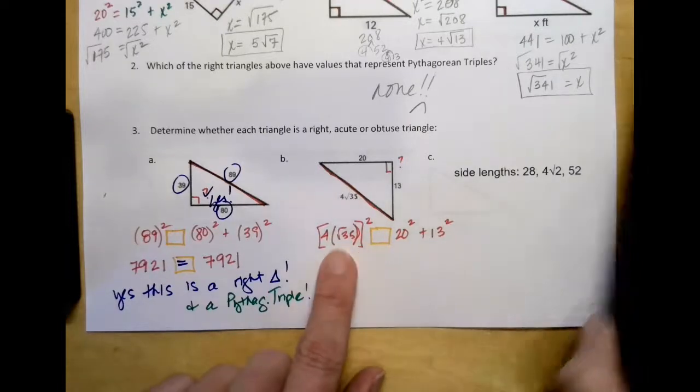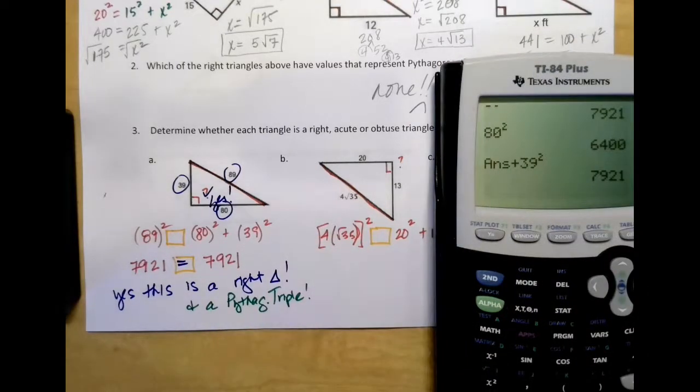All right, let's check out this one. So I need 4 times the square root of 35, and I need that squared. Now, check it out.